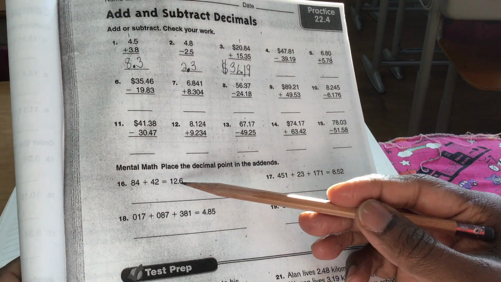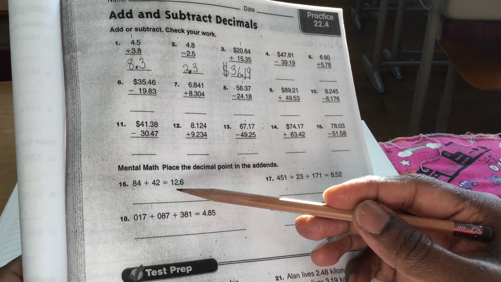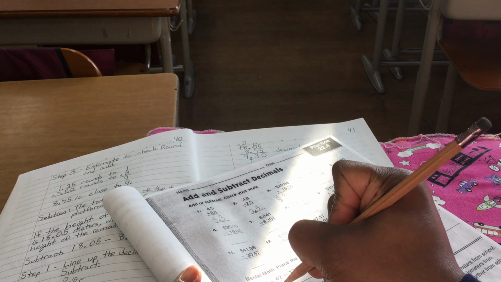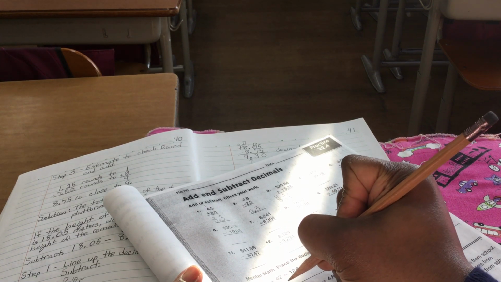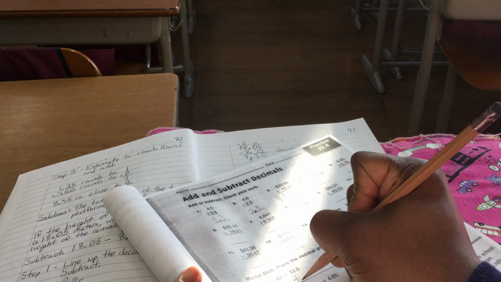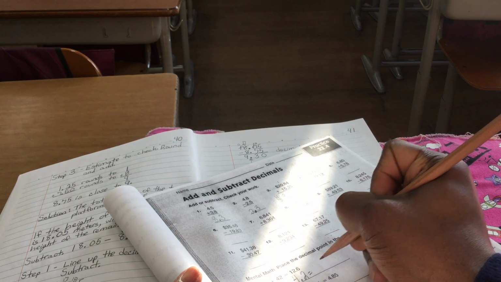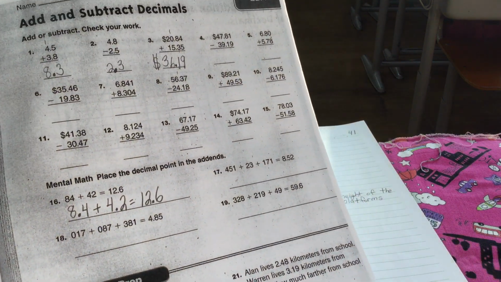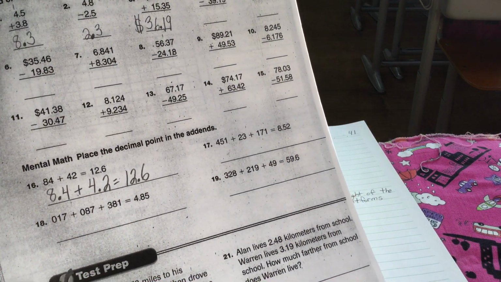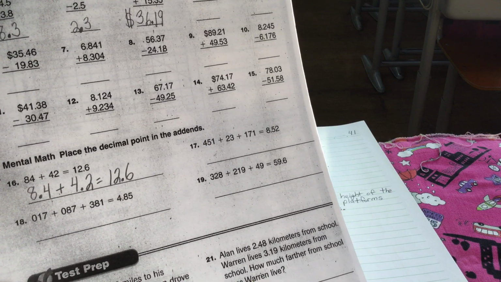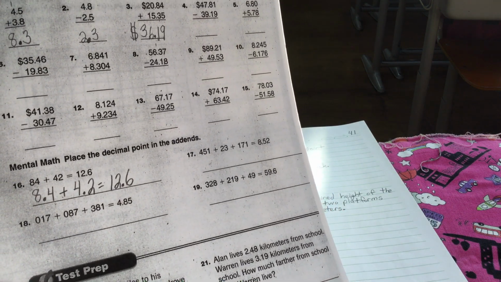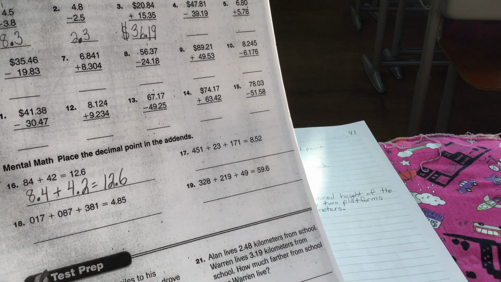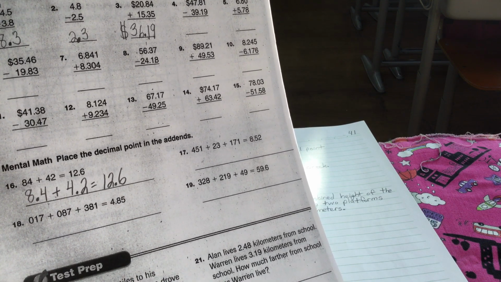So, you have the answer is 12.6. We need to add the decimal point in. So it would be 8.4 plus 4.2. And that's going to give you 12.6. Okay? And you can do the same for the others. Okay? Be very careful and always check your answers.